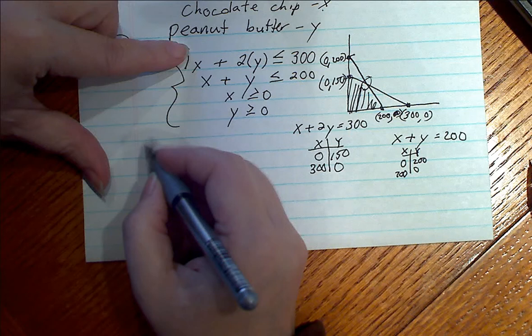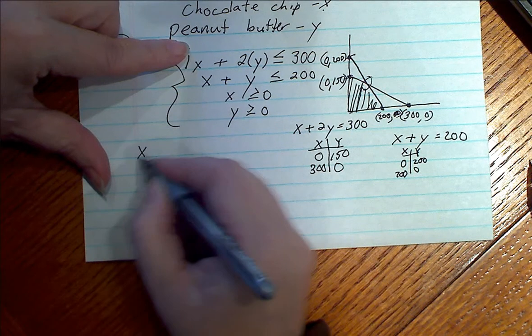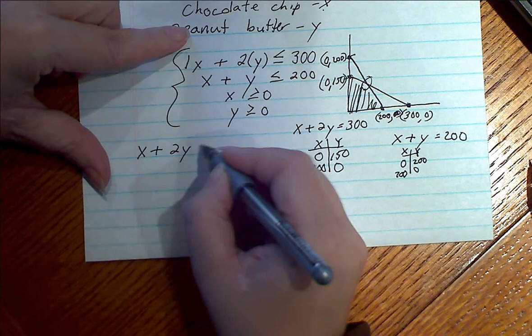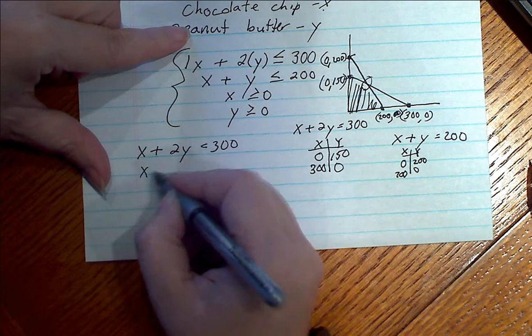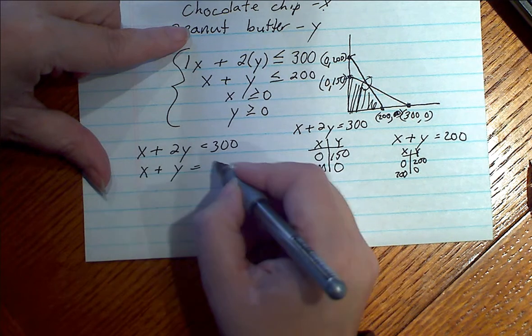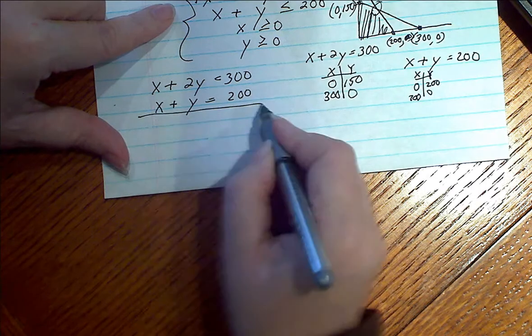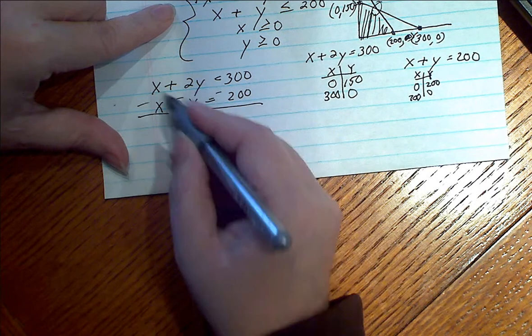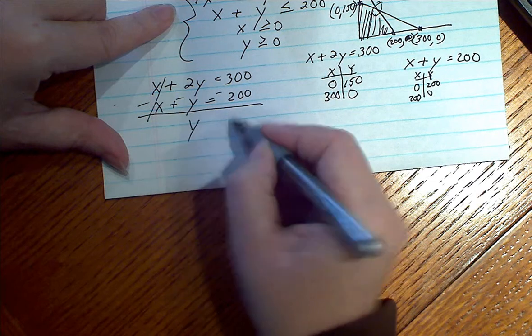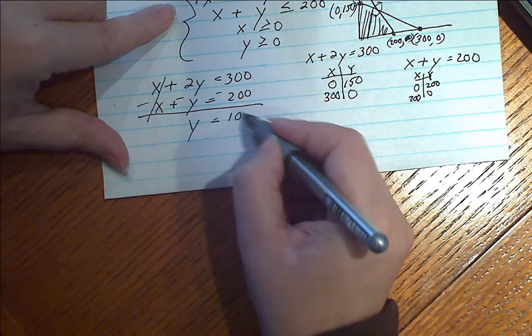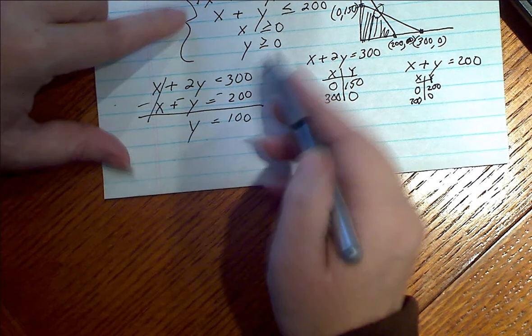So we have x plus 2y is equal to 300, and x plus y is equal to 200. I can see that if I multiply everything by negative, my x's are going to drop out. So I have y is equal to 100. And it said that x plus y is 200.